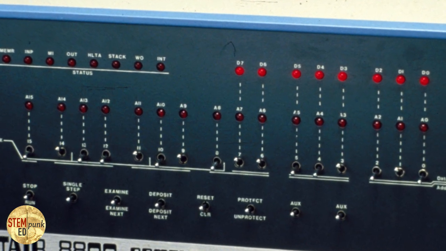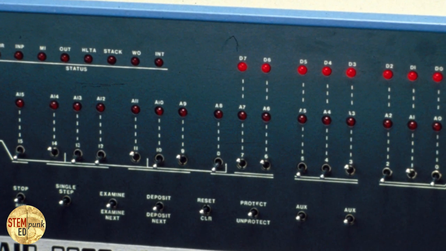To use this computer, you would first have to build it. It came in a self-assembly kit. And then you would use the binary switches along the middle together with a few other function switches to enter a program, one set of binary instructions at a time. Can you imagine what might happen if you forgot exactly where you were while coding in a binary string?